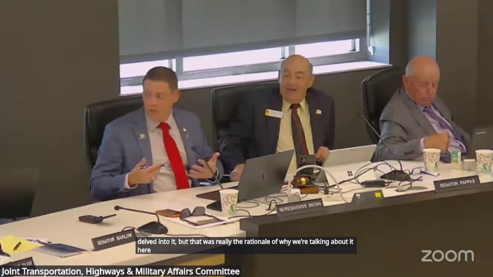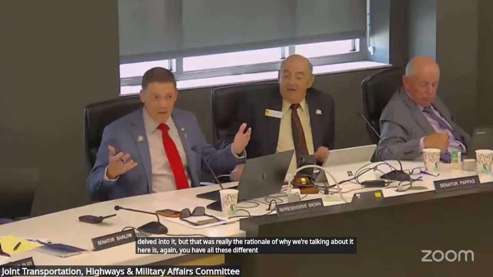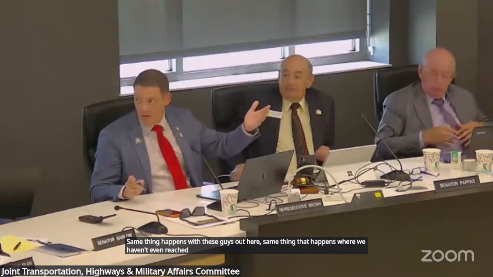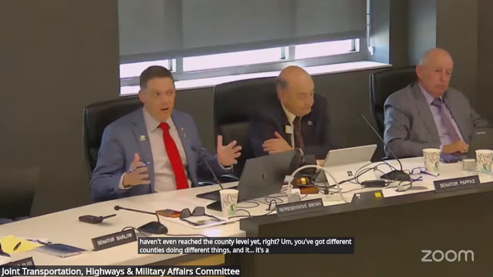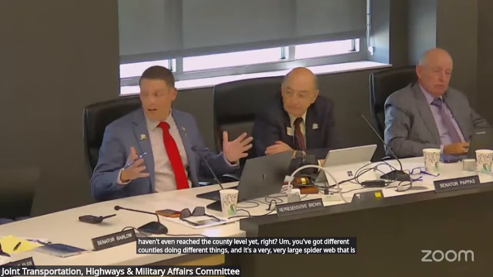rationale of why we're talking about it here, is, again, you have all these different committees that kind of have their hands in the same pot. Same thing happens with these guys out here. Same thing that happens where we haven't even reached the county level yet, right? You've got different counties doing different things, and it's a very, very large spider web that is unfortunately not connected to anything at this point. And so we're just trying to connect everything together. So thank you, Mr. Gill.